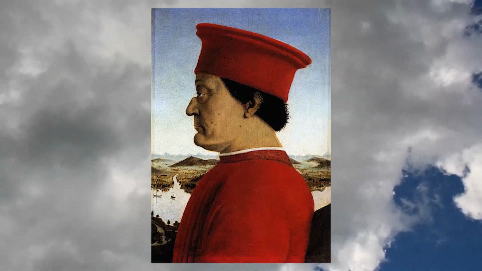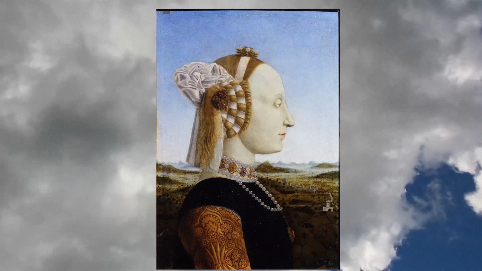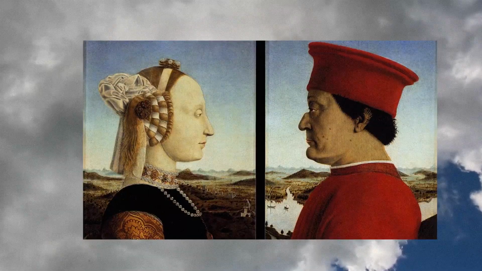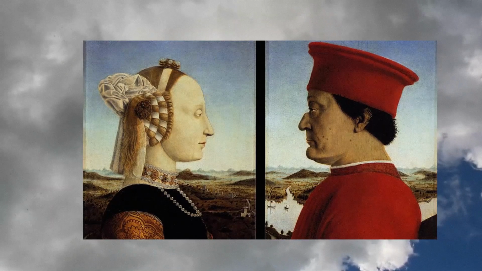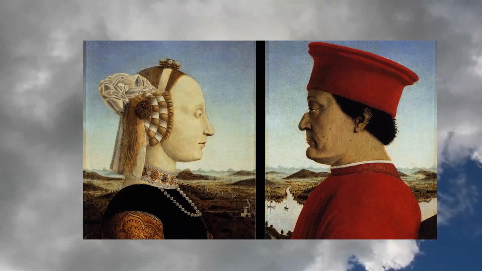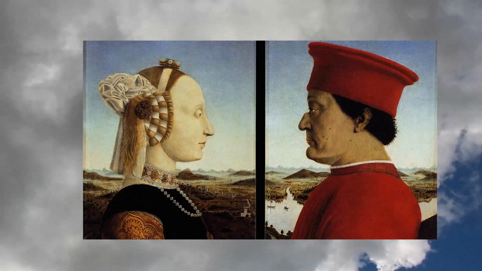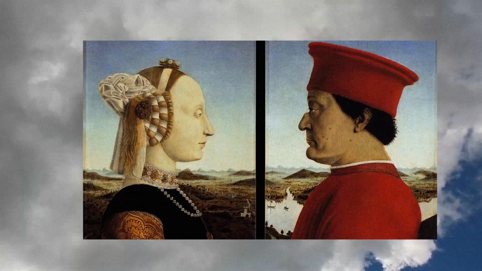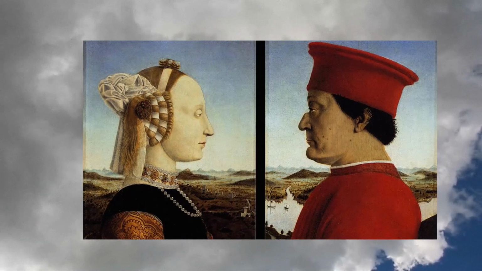The piece depicts the Duke and Duchess facing each other, with the Duke showing off his left side and the Duchess showing her right, looking as though they are staring into each other's eyes. Both of them are stoic and composed in expression, giving off a sense of power and elite status. However, the position of the subject profile is intentional. The Duke intentionally avoided showing his battle scars, as he had lost his right eye and part of his nose in a jousting accident.